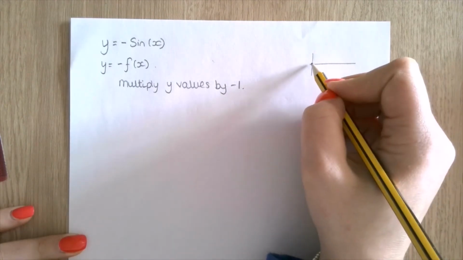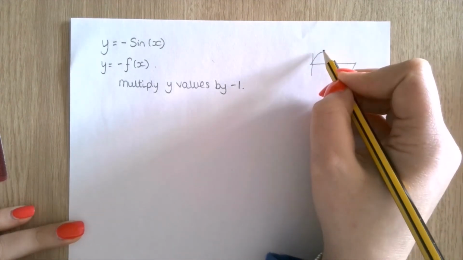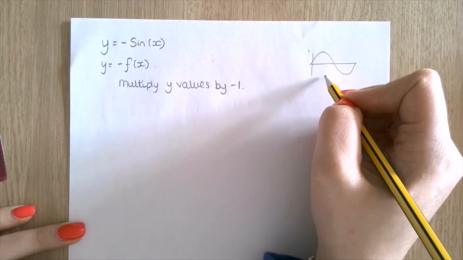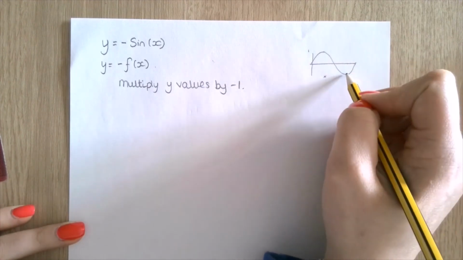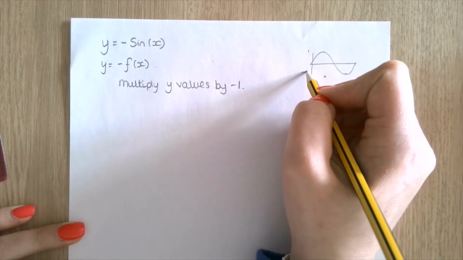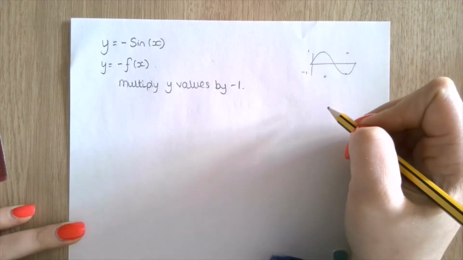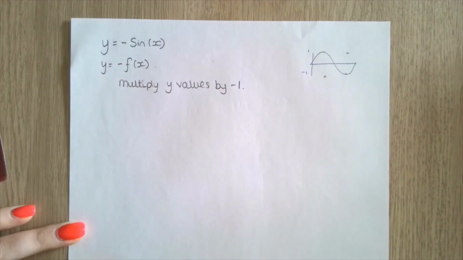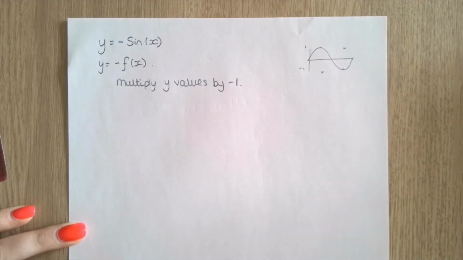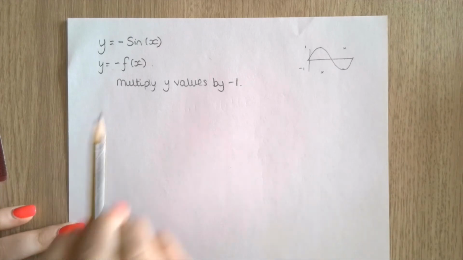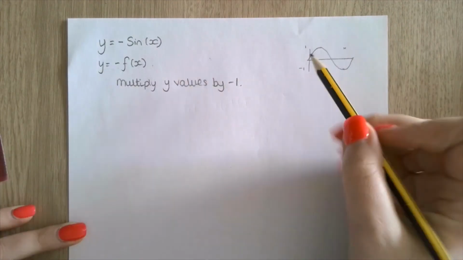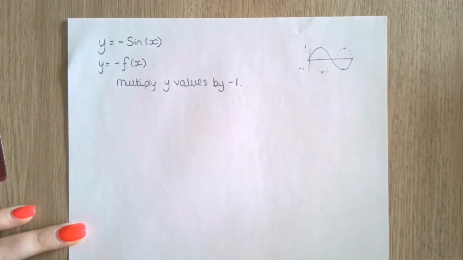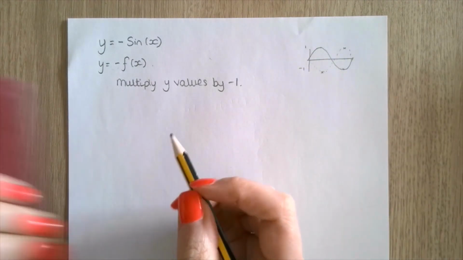So on the standard sine graph, my y value here, which would be 1, will end up down here, and my y value here, which is -1, will end up here. Now, from our standard graph transformations, hopefully you can identify that this is a reflection in the x-axis, and therefore the graph is going to look like that.